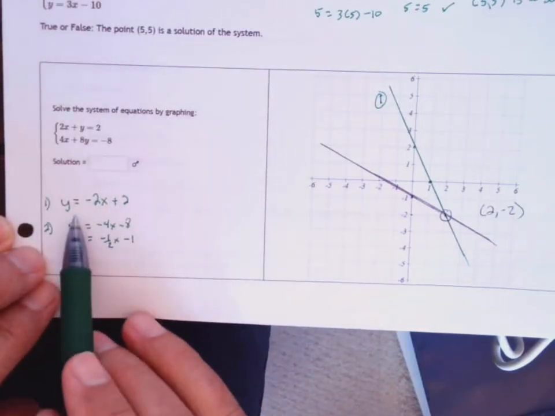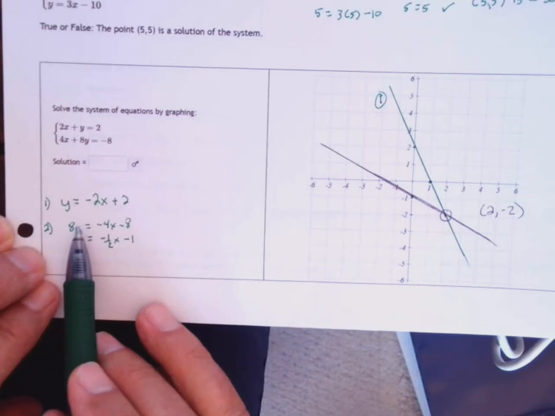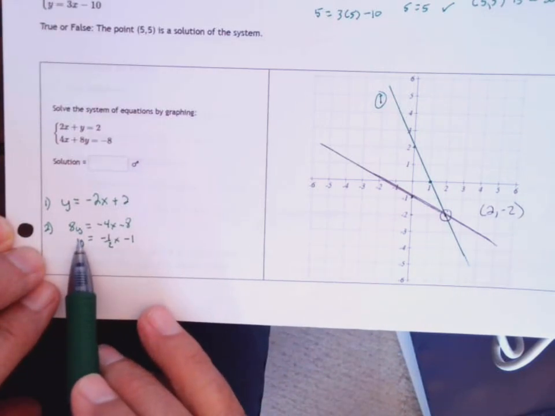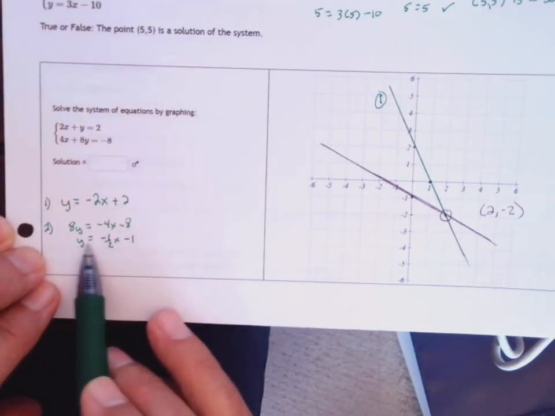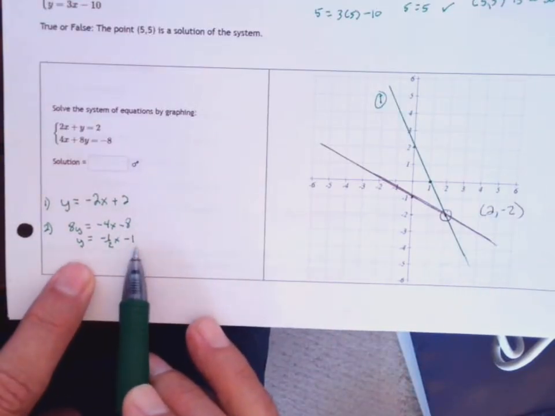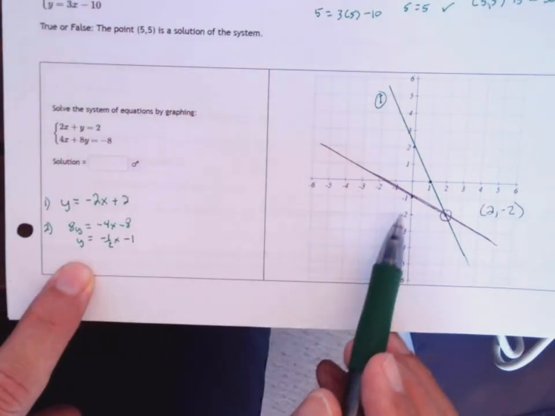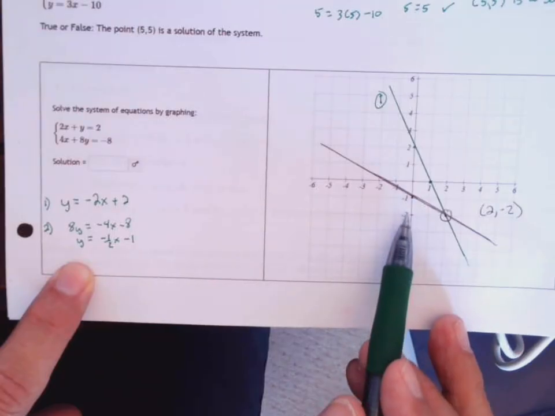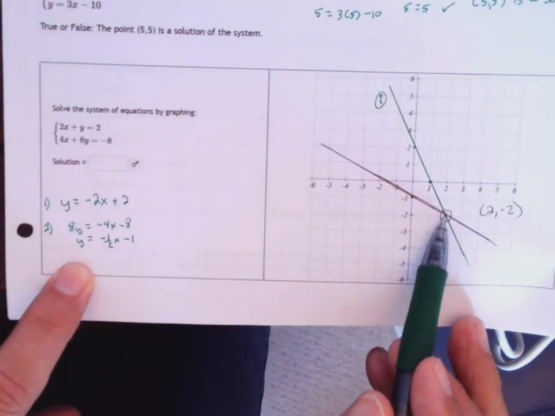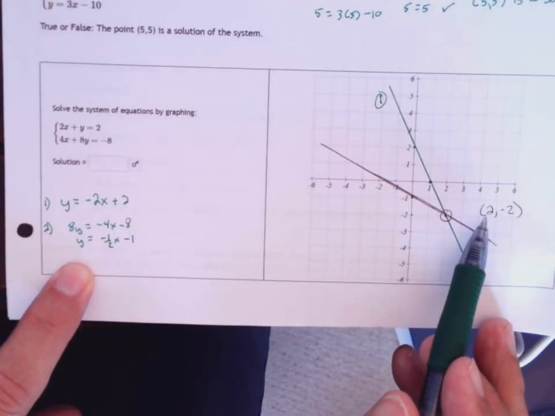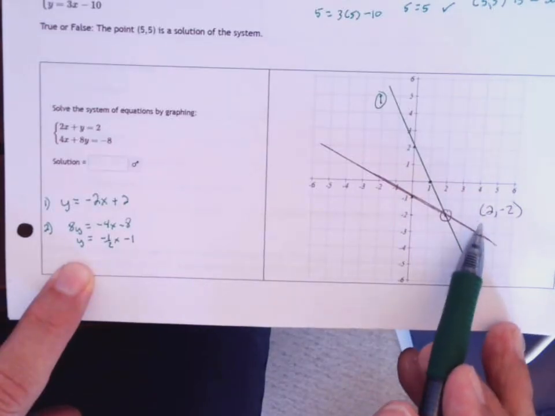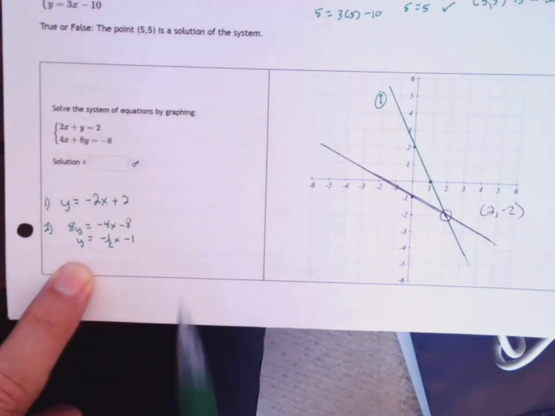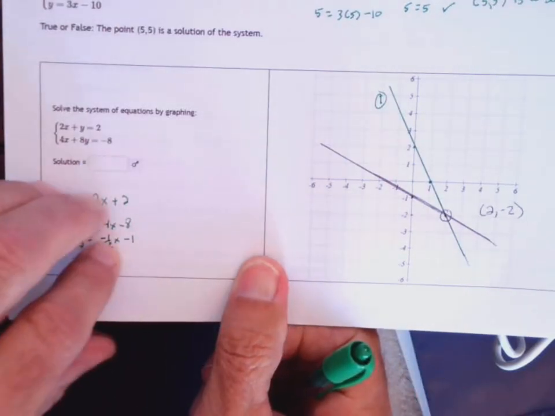The second equation, I'll solve for y by first subtracting 4x, and then isolate the y by dividing everything by 8. When I do that, I get this. My y-intercept is negative 1, which is right there. My slope is negative 1 over 2, so I'll go down 1, right 2, and you can see the point of intersection right here is (2, -2). If I check that answer as a solution to both of those equations, it will check.